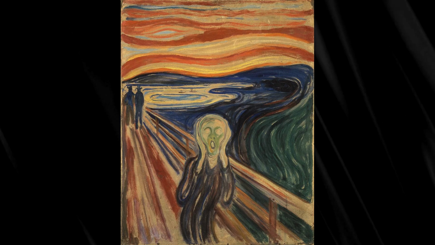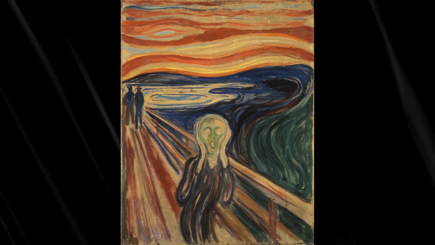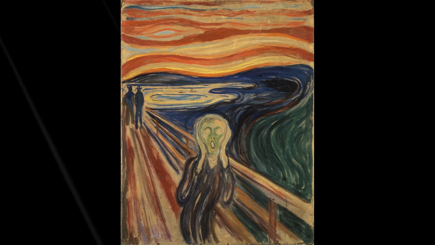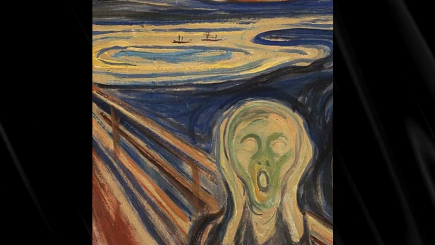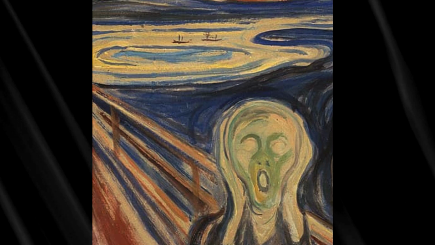All right. Did you notice the person on the bridge, their hands on their face, and the chaotic sky behind them with the colors that seem to move? Next, we'll use reasoning in Artful Thinking to understand the painting better.